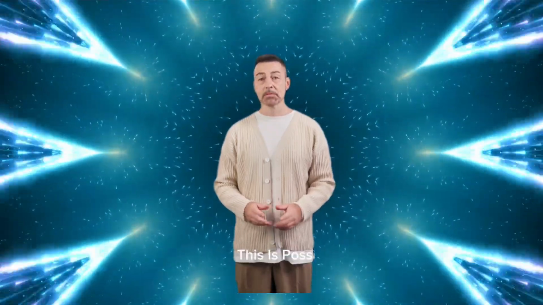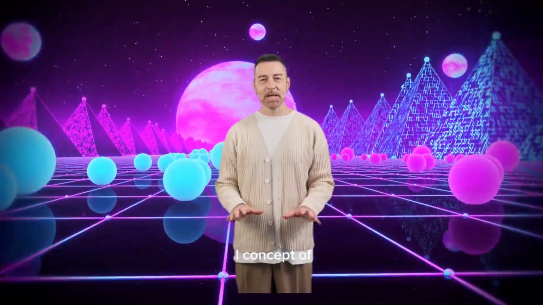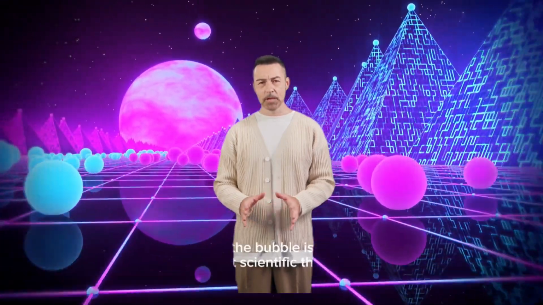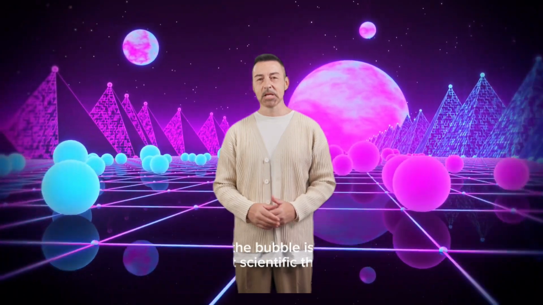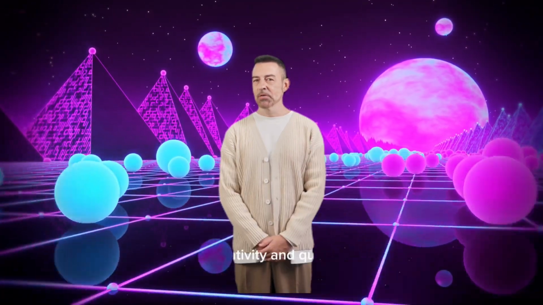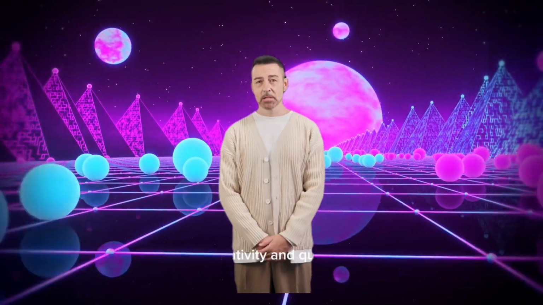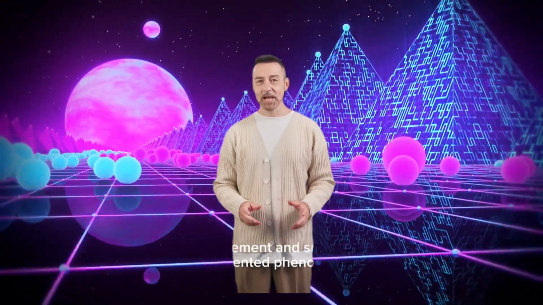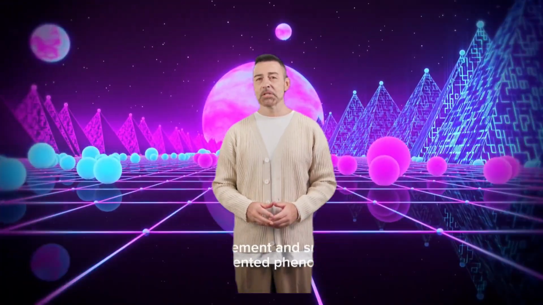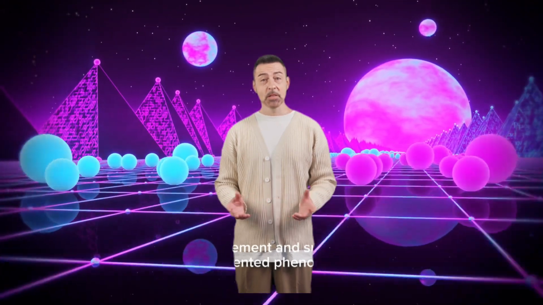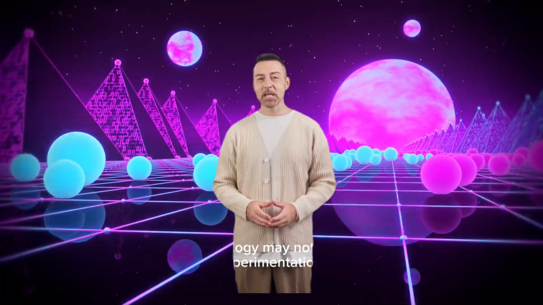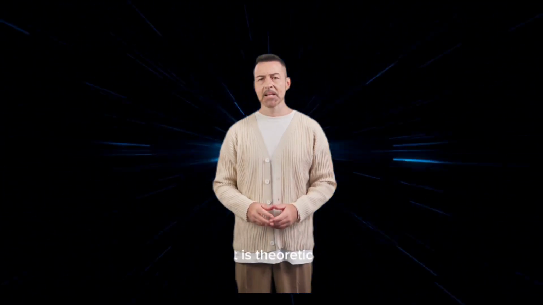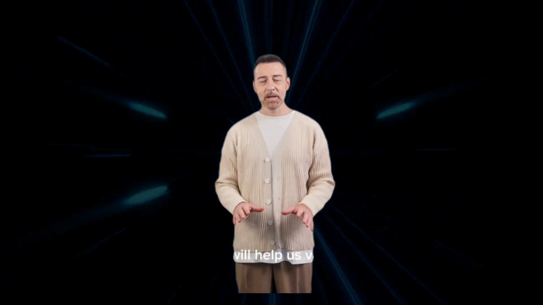How is this possible? The fundamental concept of using magnetic fields to influence space-time and quantum mechanics to stabilize the bubble is already supported by current scientific theories, such as general relativity and quantum field theory. The idea of dark energy and negative energy has been theorized, and quantum entanglement and superposition are well-documented phenomena. Though current technology may not yet allow for practical experimentation, the concept is theoretically sound, and simulations will help us validate it further.